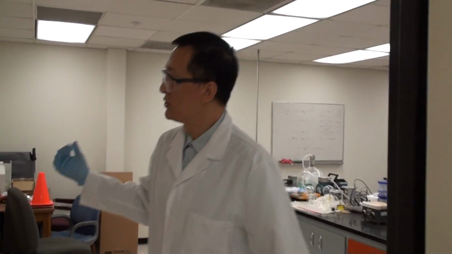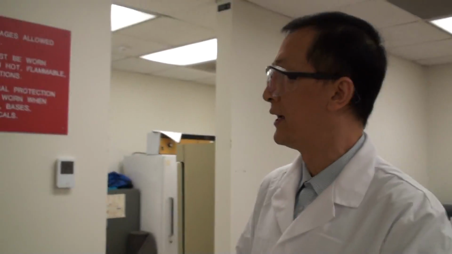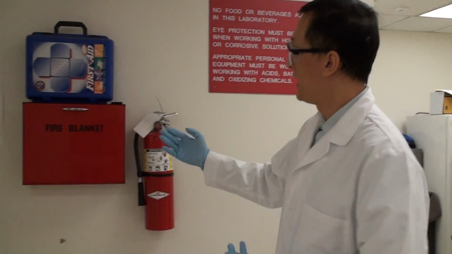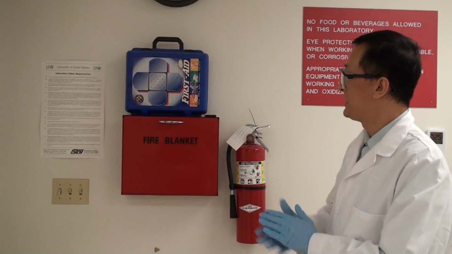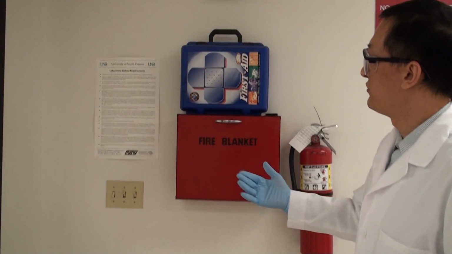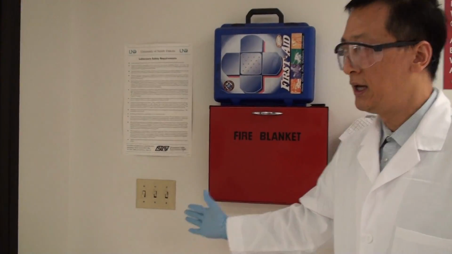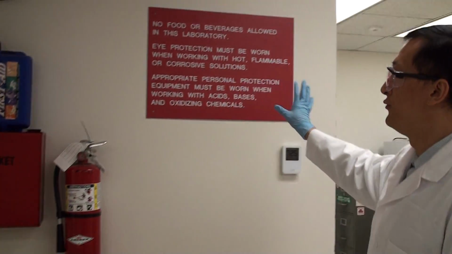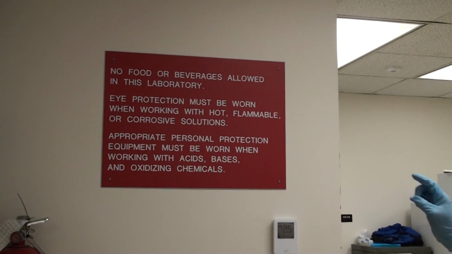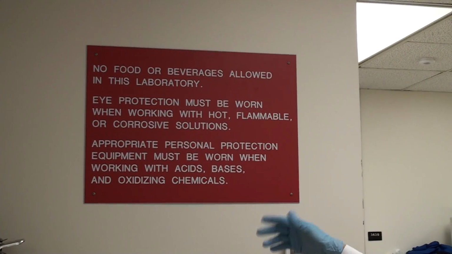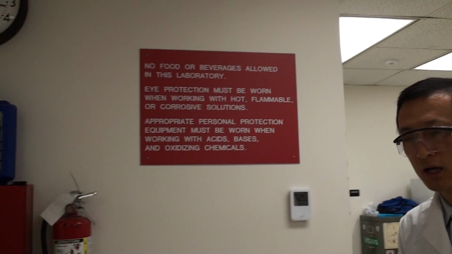So let me walk you through this lab. Let me first introduce the safety equipment. We have fire extinguishers, fire blankets, and a fully equipped first aid kit, along with the university safety requirements. In the lab, no food is allowed. And always wear eye protection and goggles.